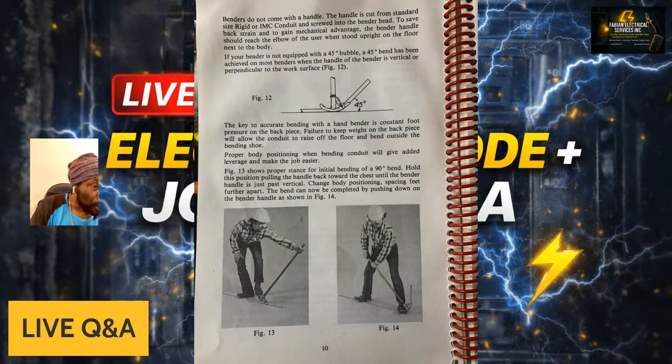If you go over to the actual figure 12 there, you're going to see how the conduit lays on the floor. And basically, as you come up, as you can see, that's a 45. So they've stopped halfway. For a 90, you have to actually have your pipe sticking all the way up in the air. Once you make that 90, your 90 is going to shoot right up in the air like that. That's going to be a perfect 90.